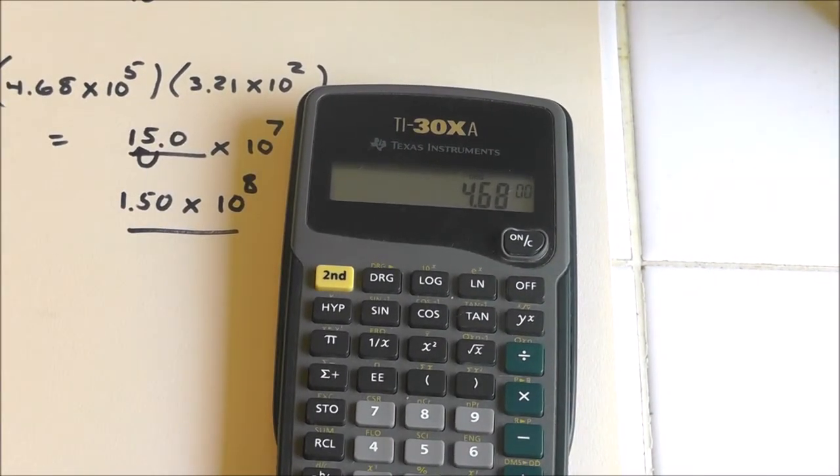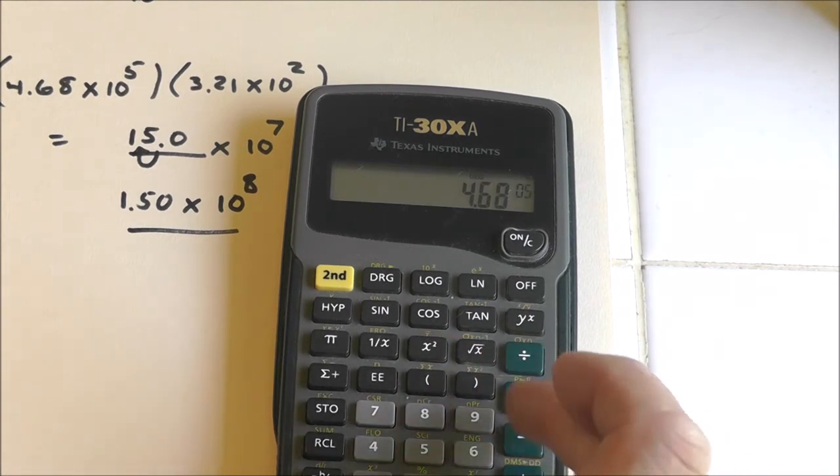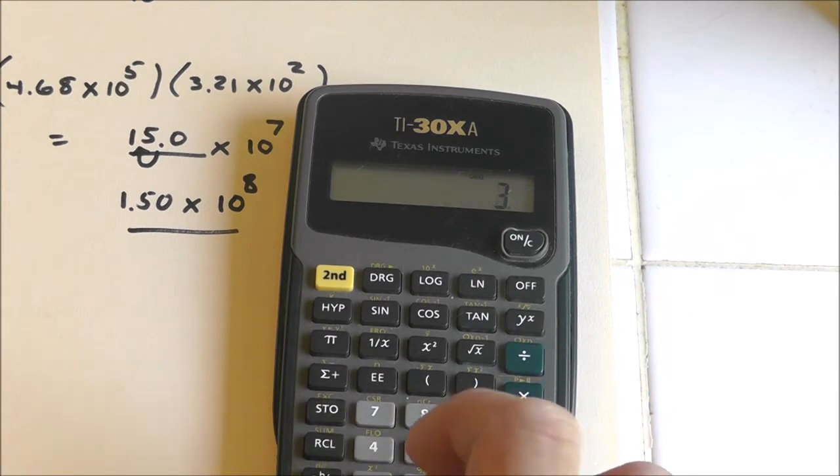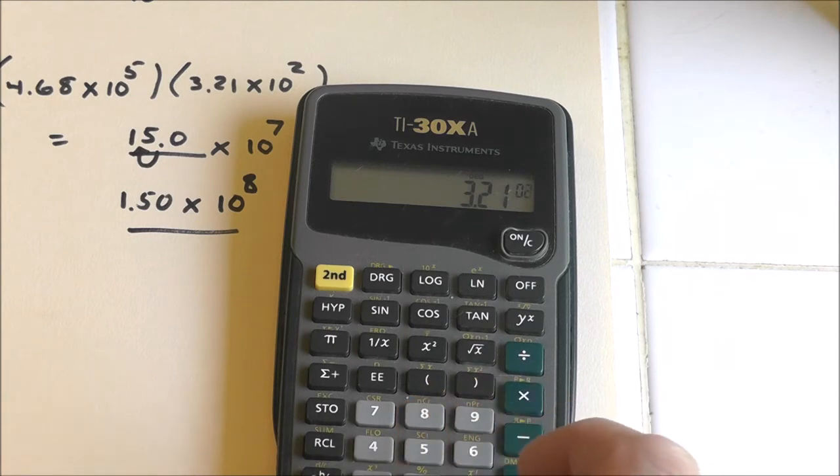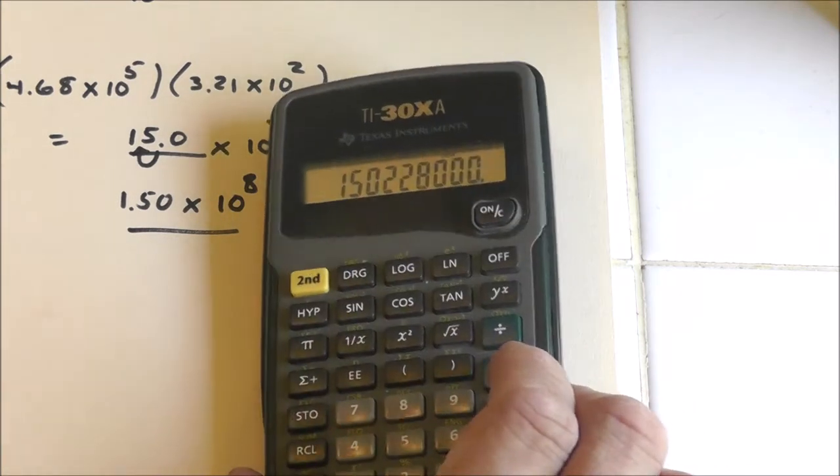So I'm going to go ahead and type in 5. That's 4.68 times 10 to the 5. And then I'm going to say times 3.21. Hit the exponent button. Times 10 to the 2. And there you go. 1.5.